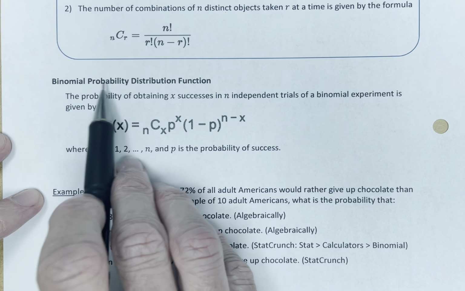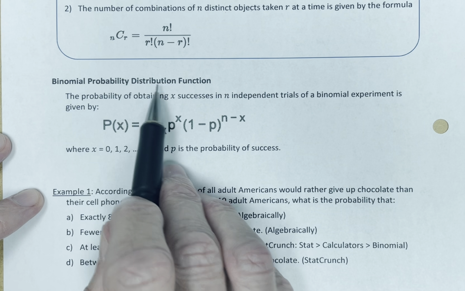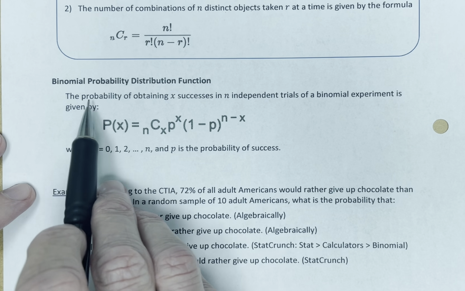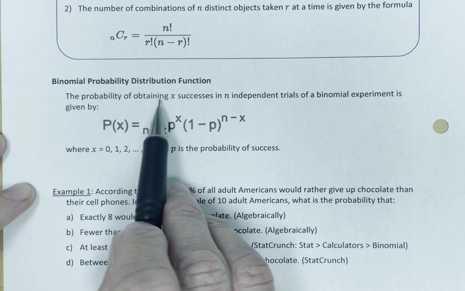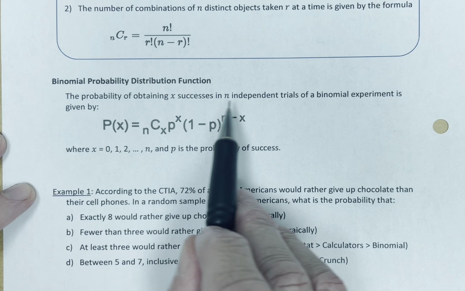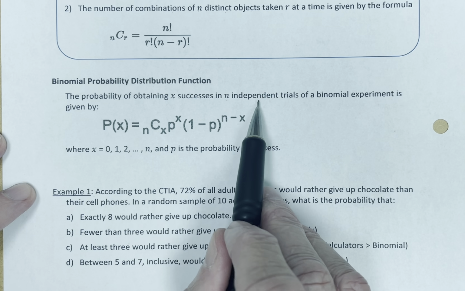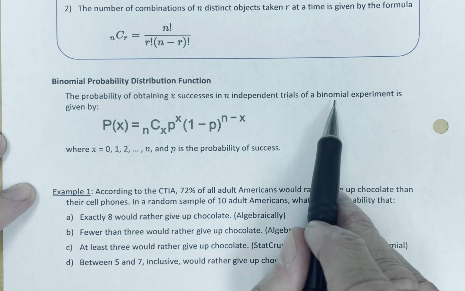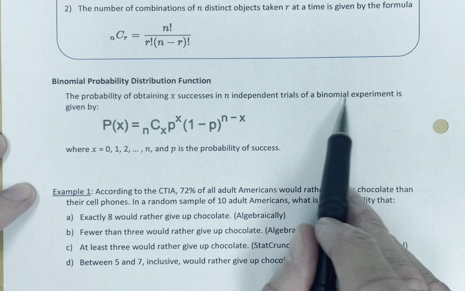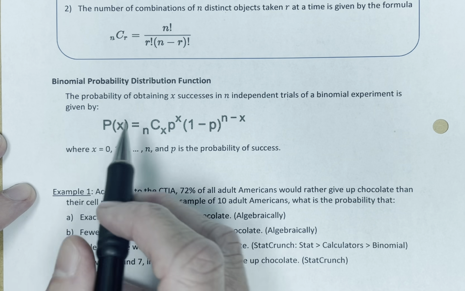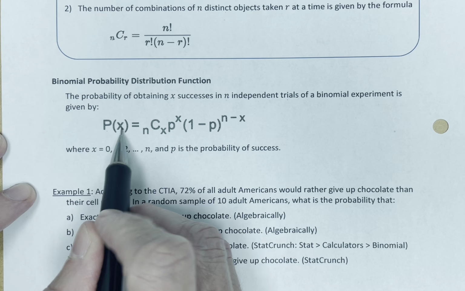The binomial probability distribution function. The probability of obtaining x successes in n independent trials of a binomial experiment, which must be binomial, is given by the probability of x.